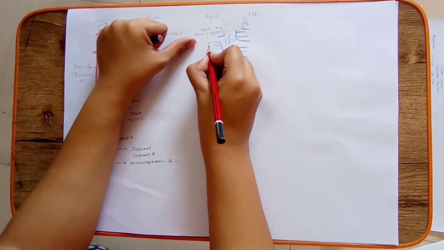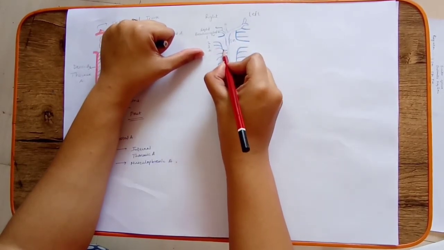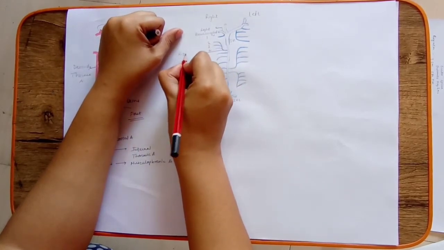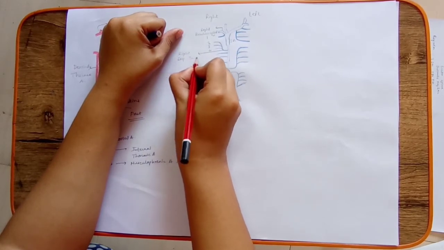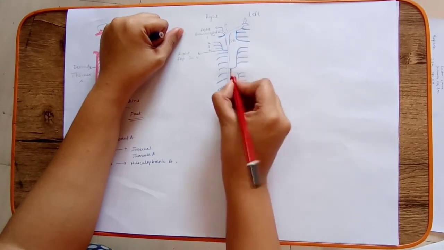The second, third and fourth intercostal veins form the right superior intercostal vein, which drains into the azygous vein.